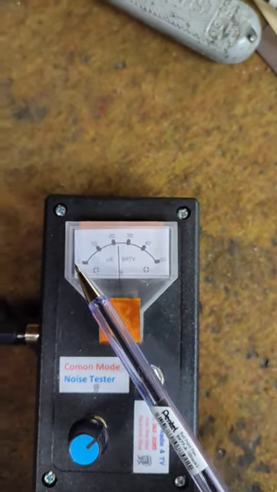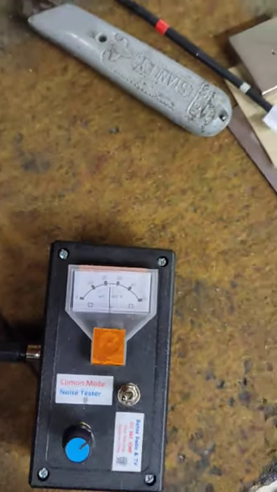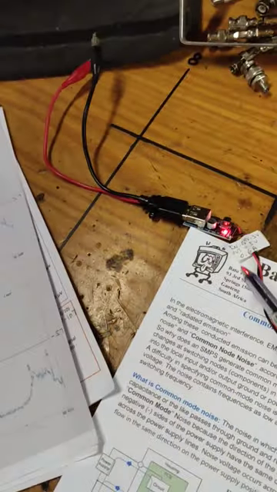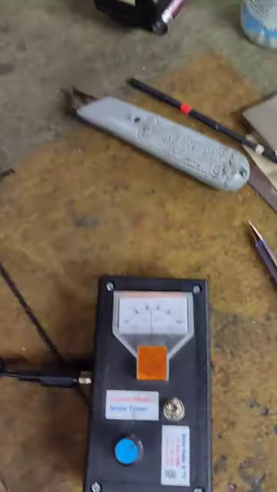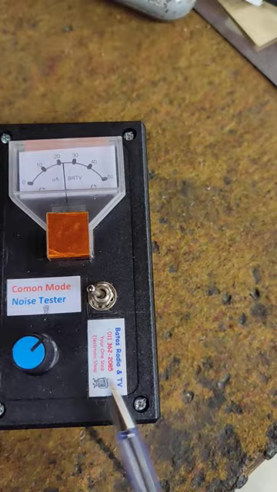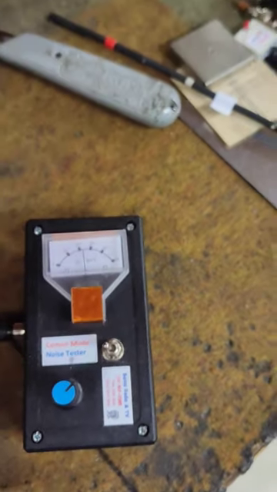Yes, you are decreasing the signal, the interfering signal, should I say, the interfering signal that gets radiated from this switch mode power supply. So yeah, basically I have demonstrated the little common mode noise tester that we make.